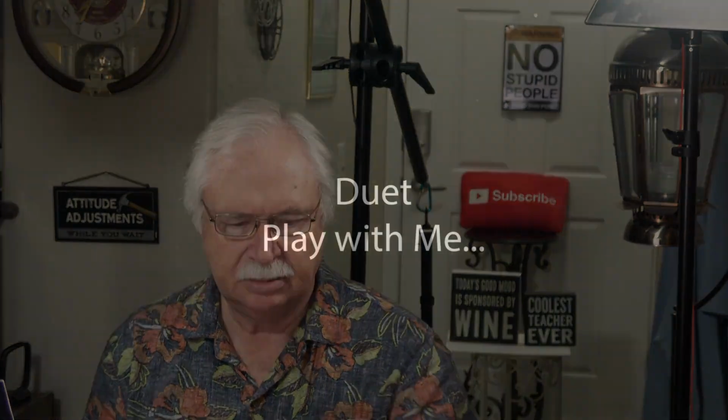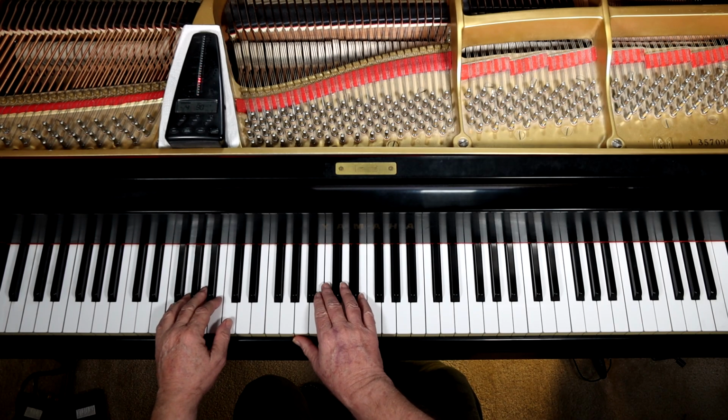I'm going to play this music at the bottom of the page, and you can make up the melody if you want to. I'll give us 4 counts, and then we'll try it together. 1, 2, ready, go.